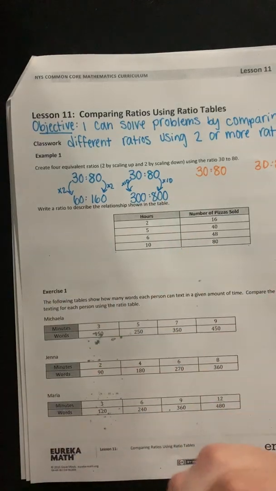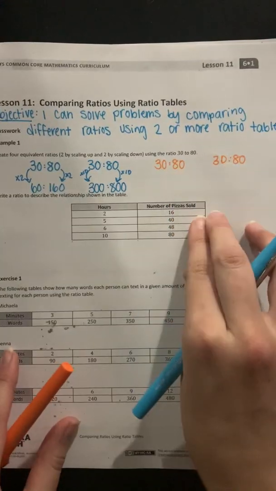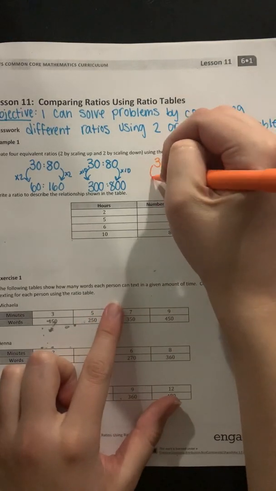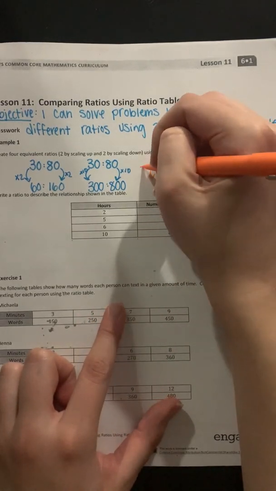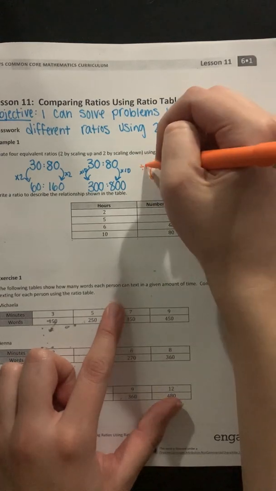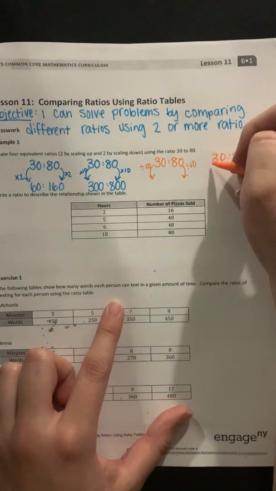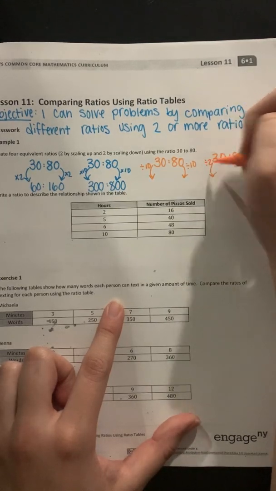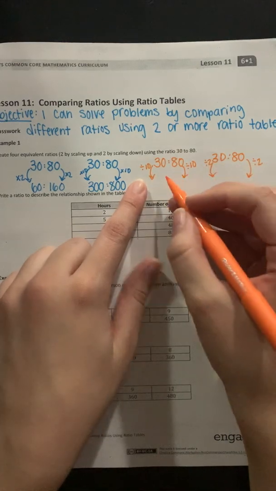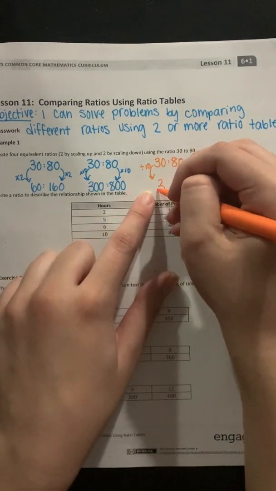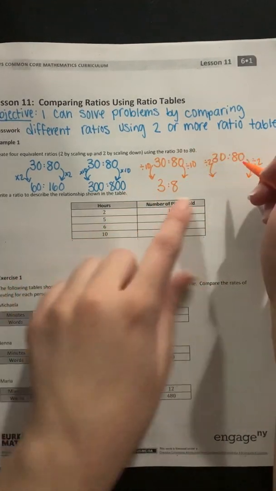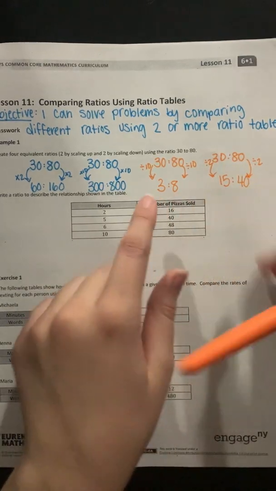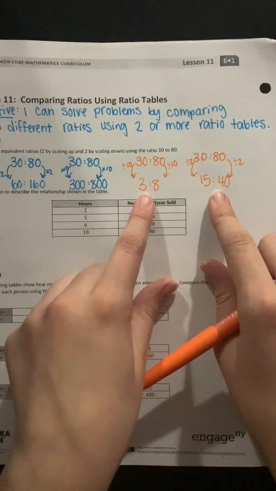that are larger. Now the 2 that I scaled down will be equivalent ratios that are smaller. So if I'm making them smaller, I have to divide by the same thing on each side. So here I'll divide by 10 and I'll divide them in half, so by 2. So 30 divided by 10 is equal to 3. 80 divided by 10 is equal to 8. 30 divided by 2 is 15, and 80 divided by 2 is 40. So now these are my 2 equivalent ratios that have been scaled down.